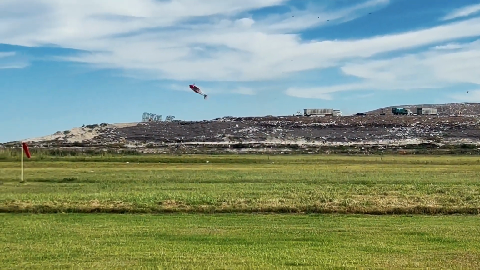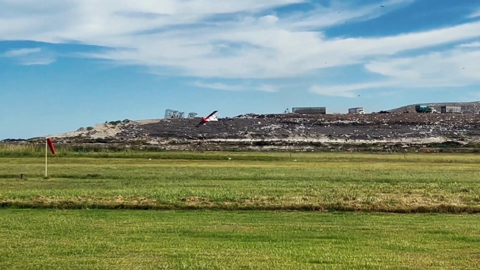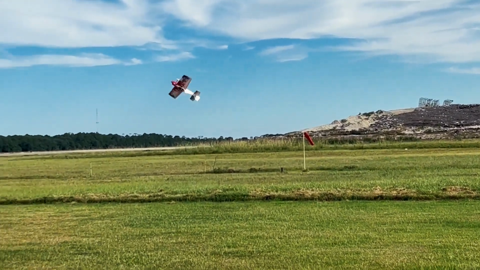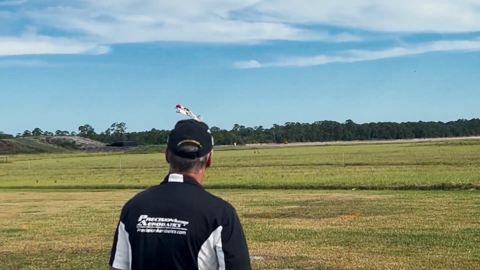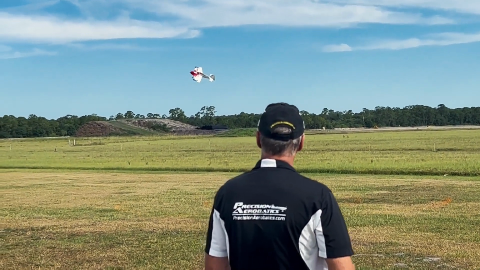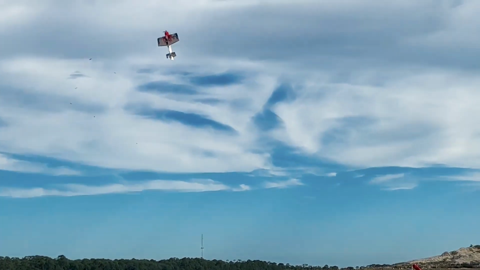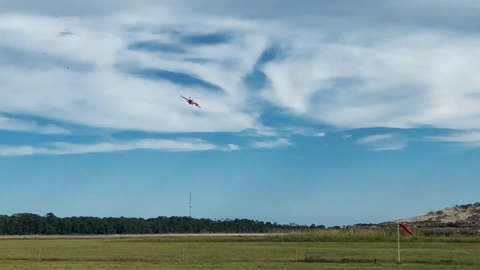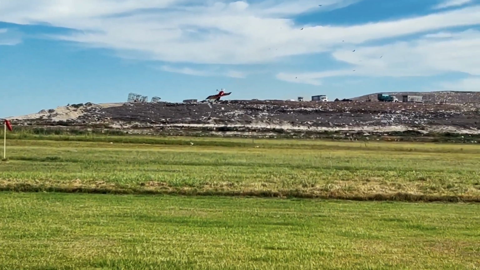A rolling Harrier is a very typical 3D maneuver that's quite difficult to do, but it's something that most people associate with 3D. And of course, this plane is doing a lot of hanging on the propeller. There are maneuvers like an inverted Harrier, and you can see it's doing more hanging on the propeller than flying.